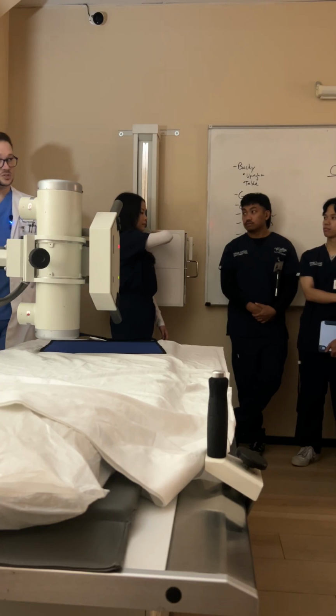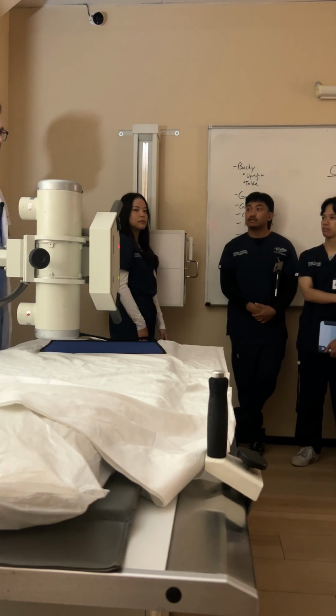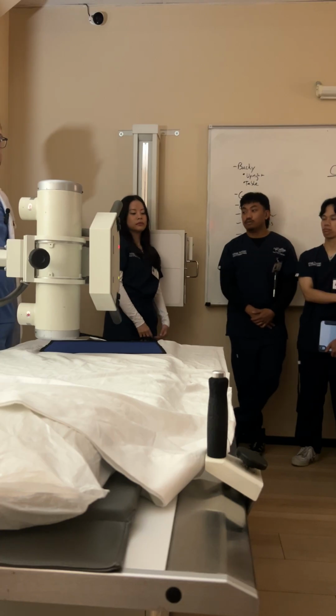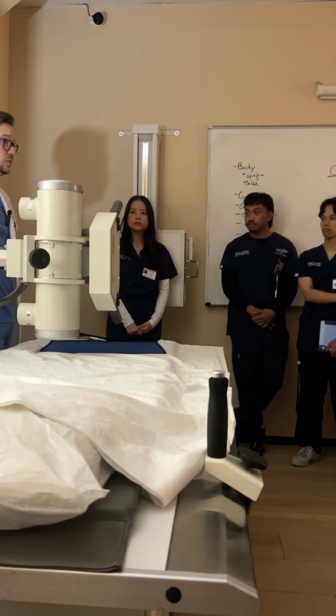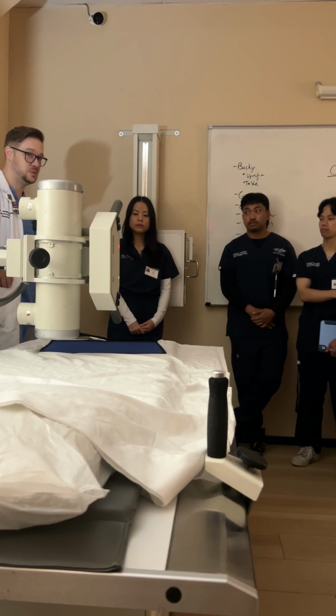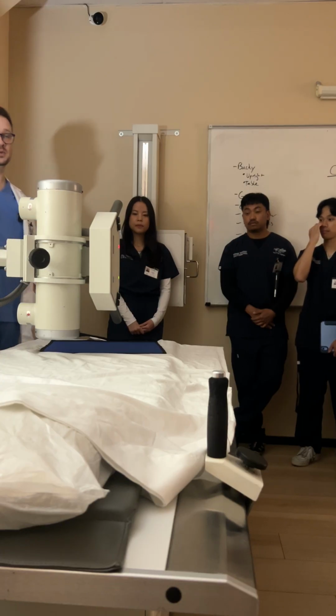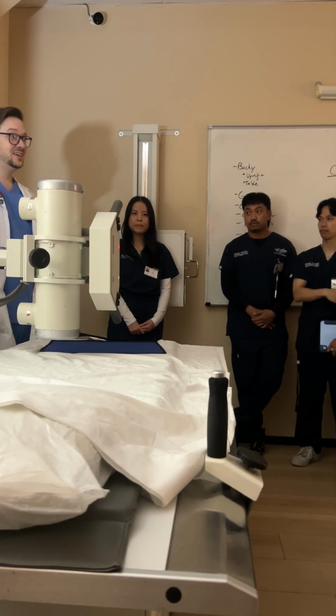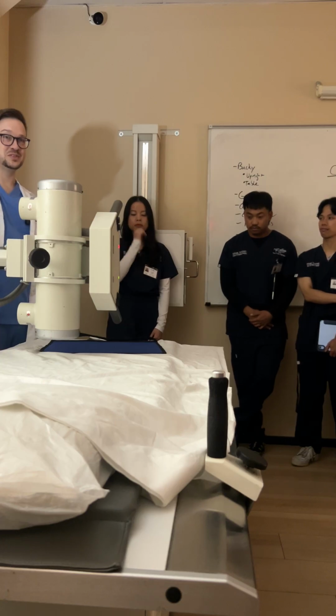Am I going to keep trying to force those shoulders or those arms up as high as they can go? No, because I might hurt her. If she's got osteoporotic bones, I might break something. So we do the best we can. What you will find moving forward is that a lot of X-ray imaging is simply that, doing the absolute best we can in sometimes impossible situations.